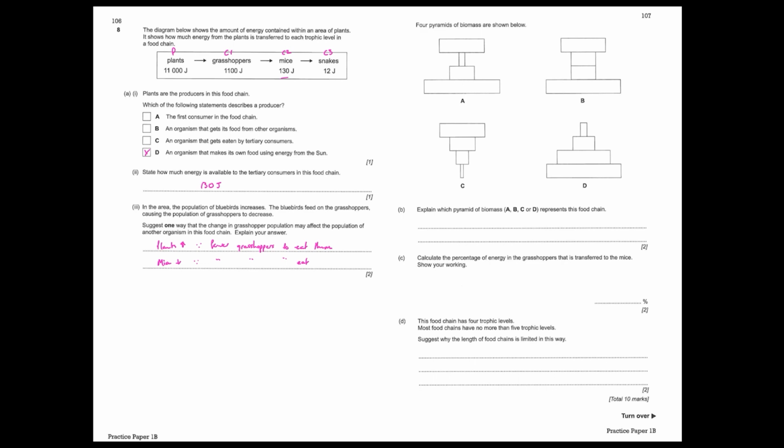Okay, 4 pyramids of biomass are shown, A, B, C, and D. Explain which pyramid of biomass represents this food chain. Okay, now we've got a little bit of iffiness in this question in that so far we've been given energy data and now we're being asked about biomass. And those two are not entirely the same thing. That being said, it's going to be D because the energy density between these organisms is not going to overcome the fact that we're going 11,000, 1,100, 130, and 12. So we're losing about 90% of the energy at each stage here.